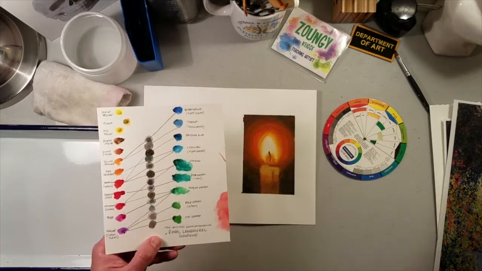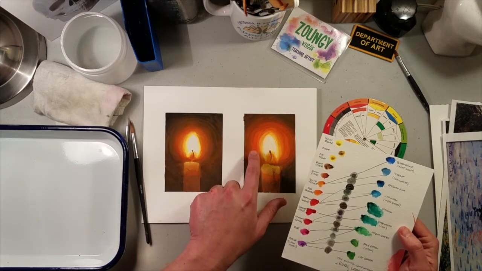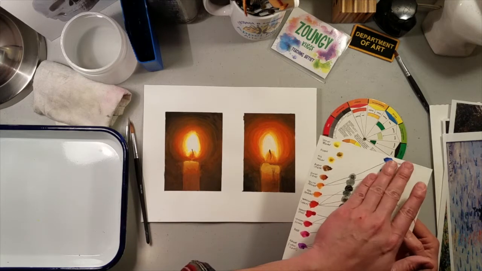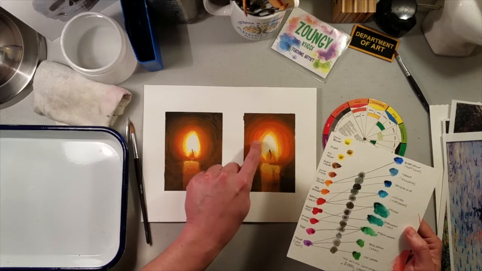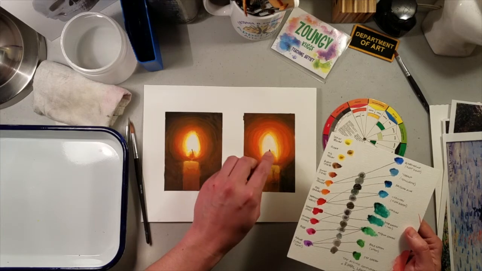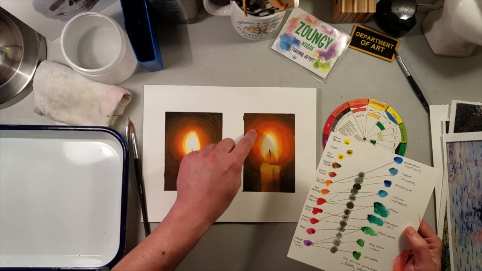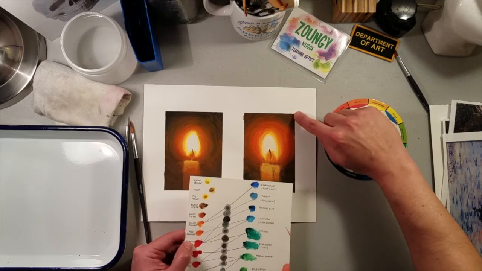And in a painting like this, what I did was I used pure orange, very bright orange, with no blue mixed into it at all, near the middle of the candle flame. And then as I went away from the candle flame where the light starts to fall off, I added in little bits of blue, and I got duller and duller versions of orange until I'm out here in the corner.